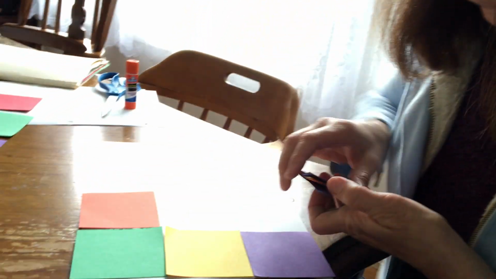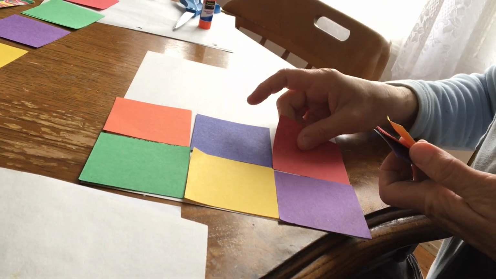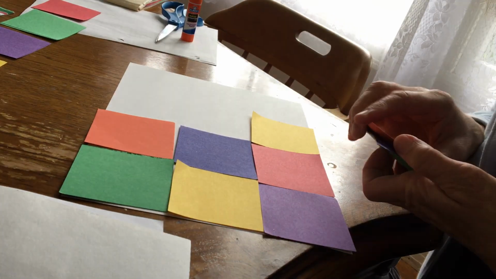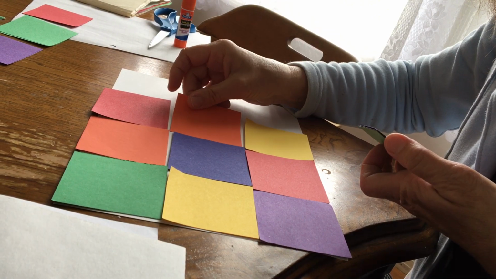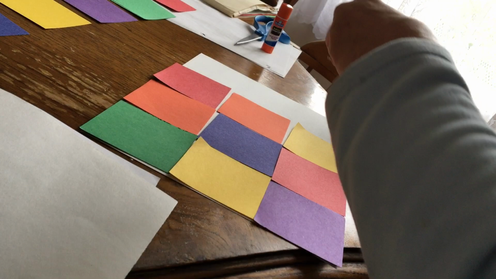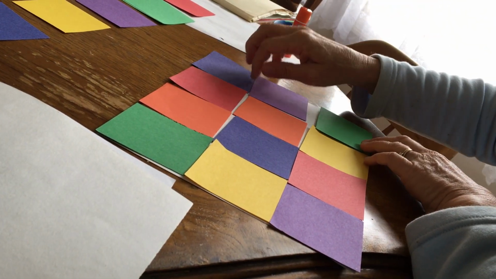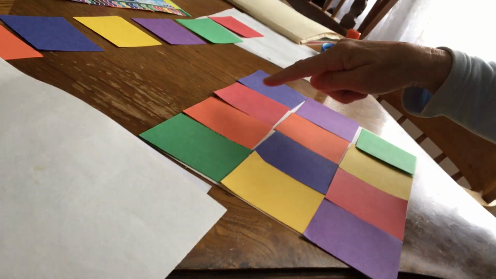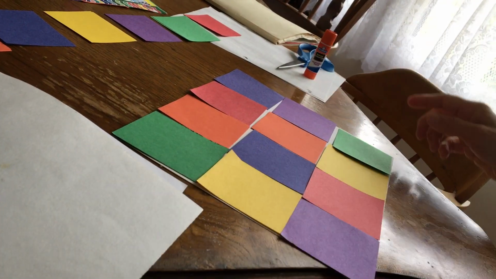Because when you have them laid out, don't take them off. Do not take them off. Let me see if I can quickly do the puzzle again. I got to be careful how I do this, don't I? Okay, did I do the puzzle right? Let me see. Okay, I think I did.